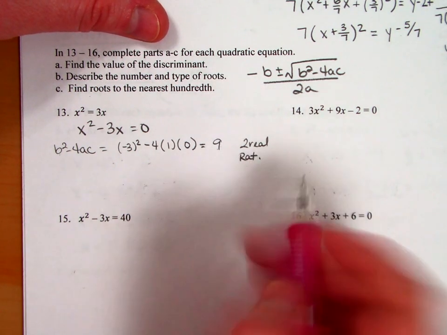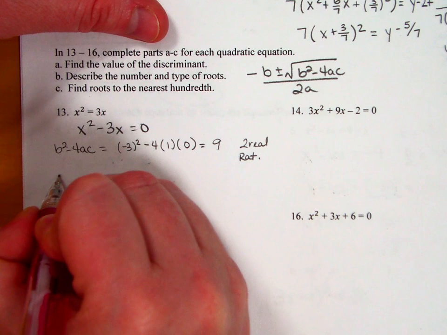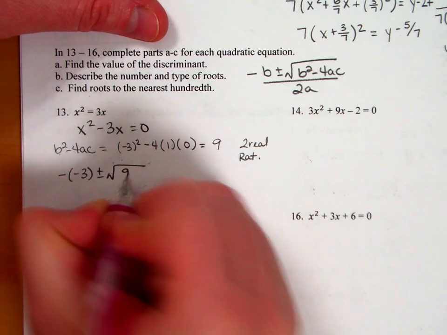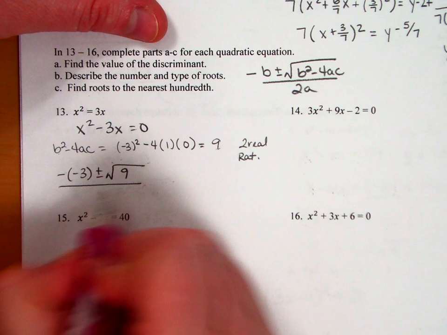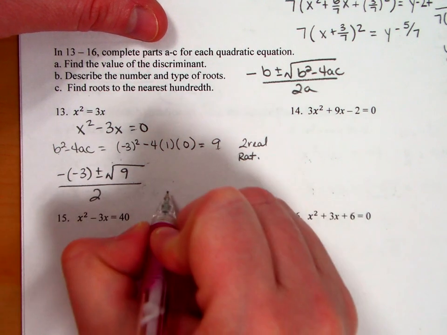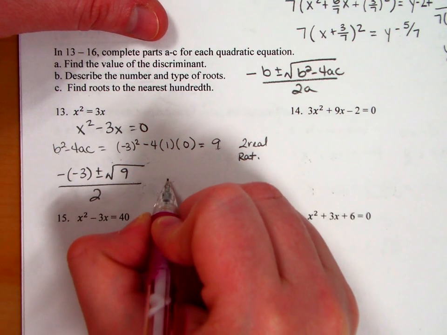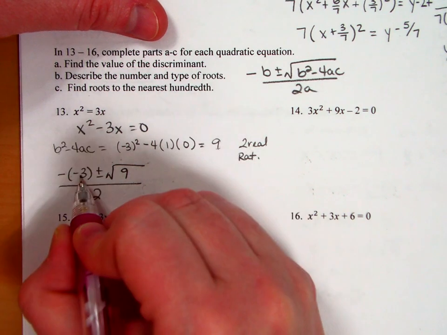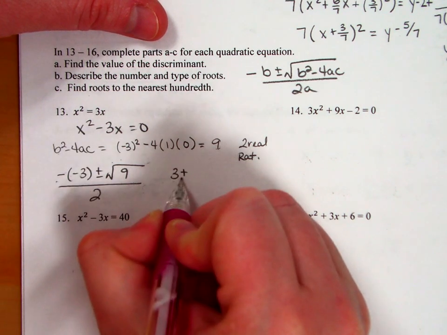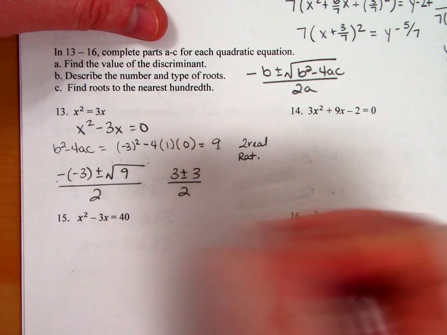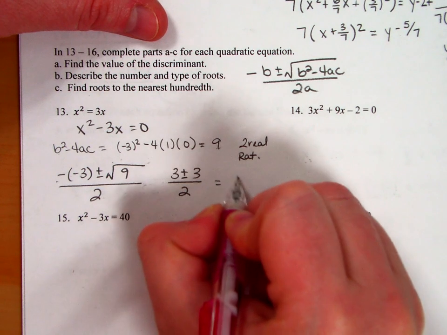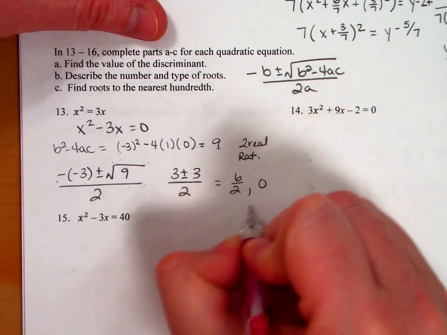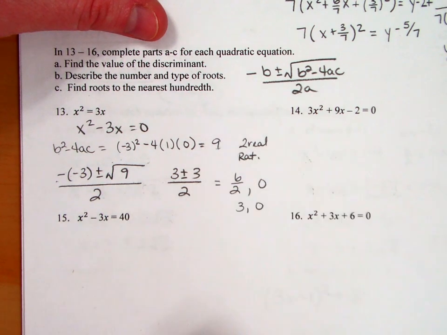But I like to not get this answer until after I complete this. So, negative times negative 3 plus or minus the square root of 9, because I just found that number there, all divided by 2. So, negative times negative 3 is 3, plus or minus 3 divided by 2, gives me the answer of 6 divided by 2 and 0, which gives me 3 and 0.